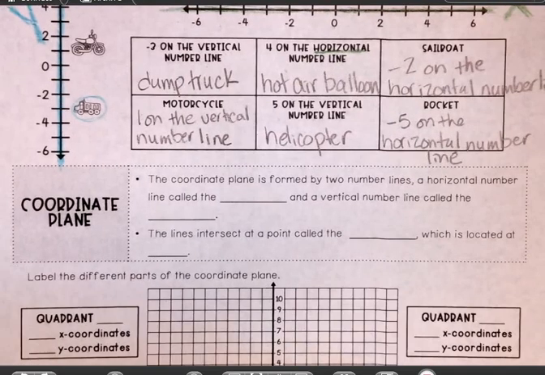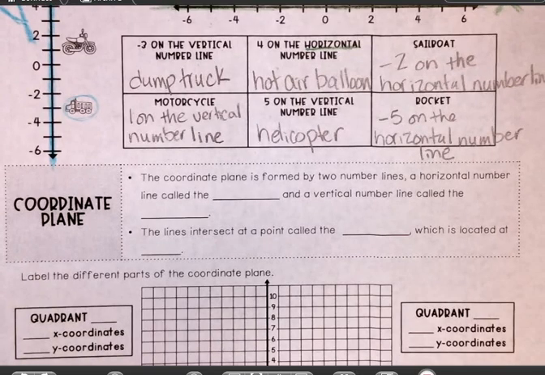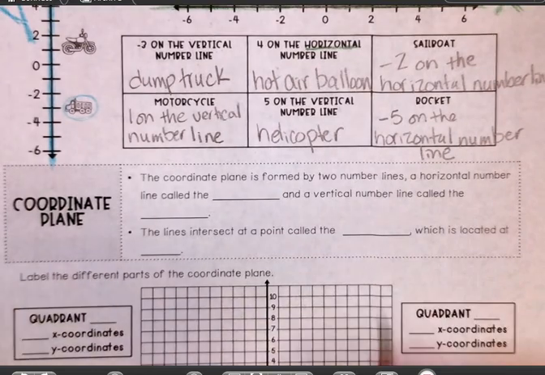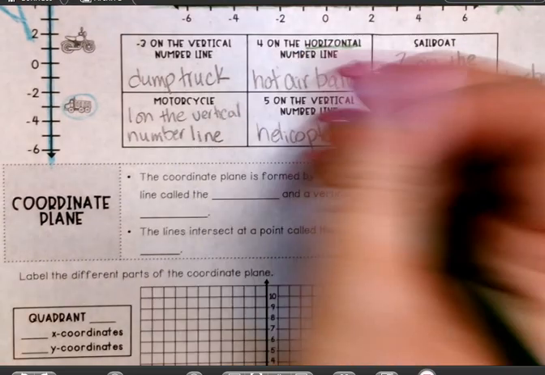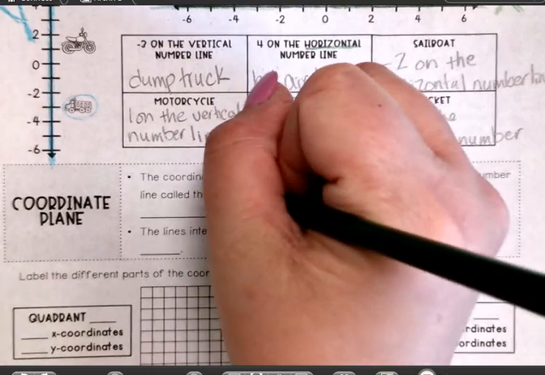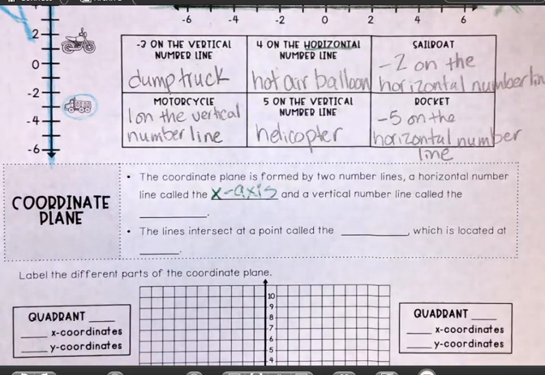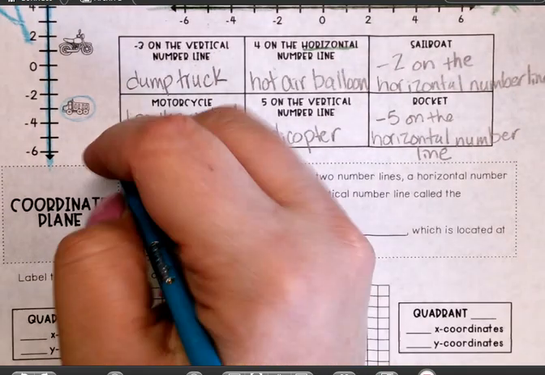Now, let's look at some definitions. The coordinate plane is formed by two number lines. A horizontal number line called the what, Katrina? X-axis. That's it. And a vertical number line called the what, Katrina?